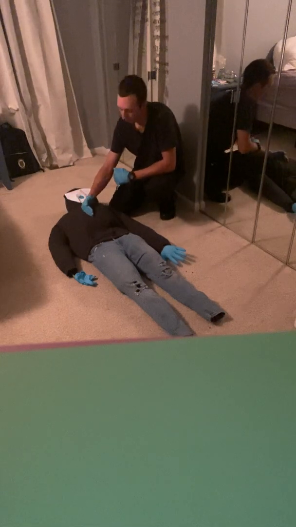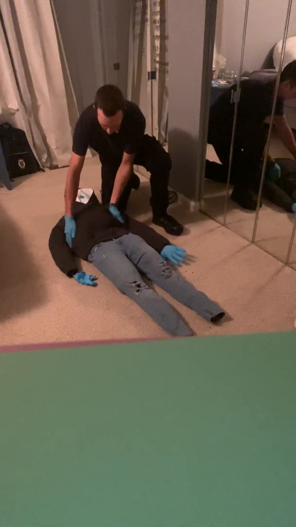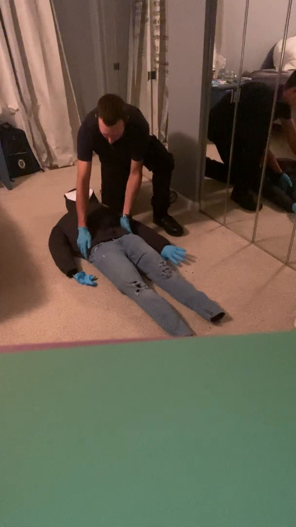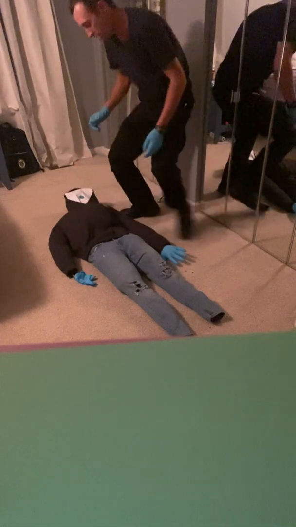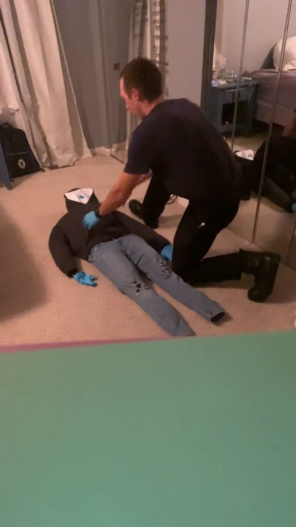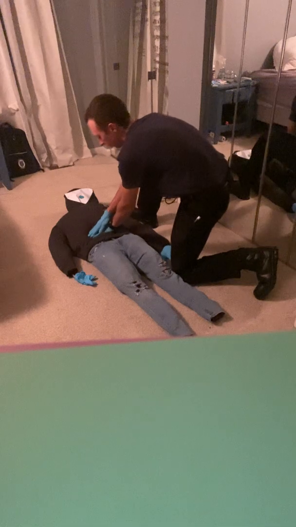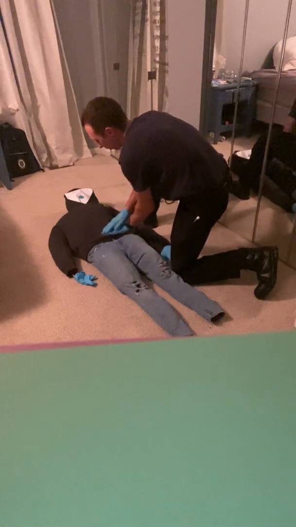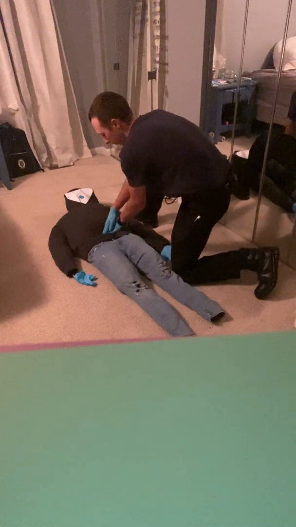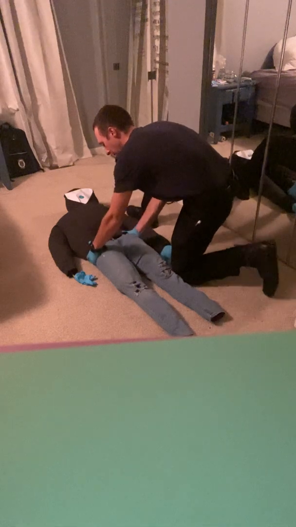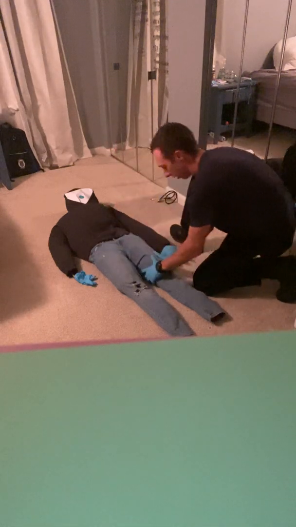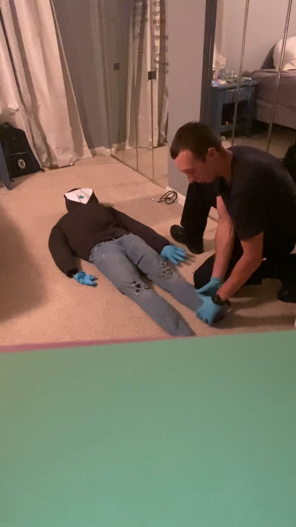Check the sternum and the chest. Now I'm going to check for bilateral chest rise. The abdomen, I'm going to check all 4 quadrants. I'm going to check stability of the hips, down the legs, check the patella, all the way to the feet.